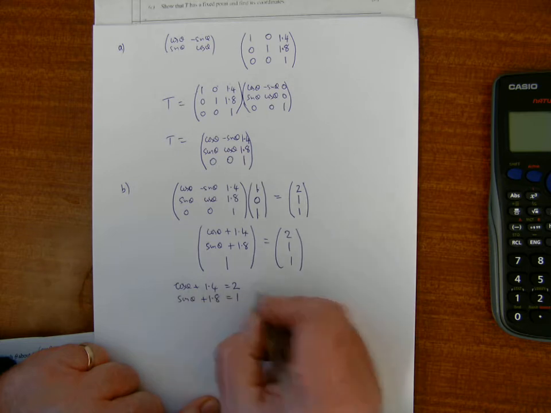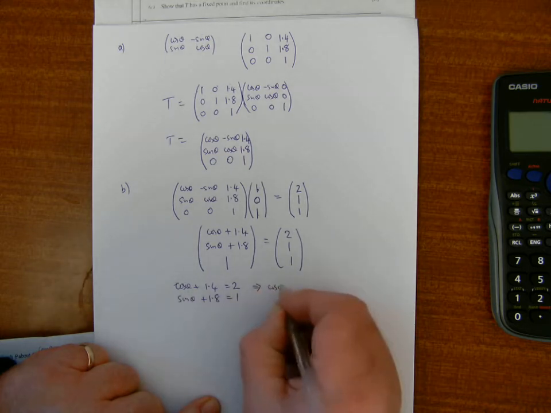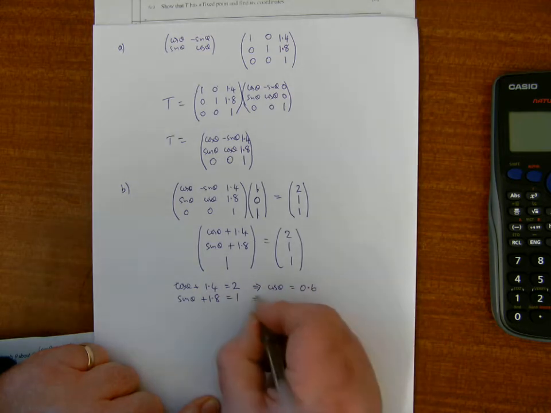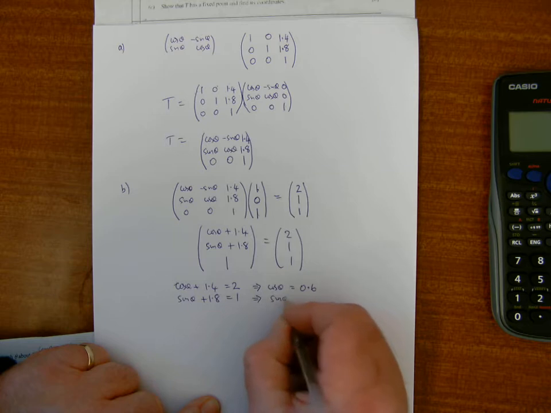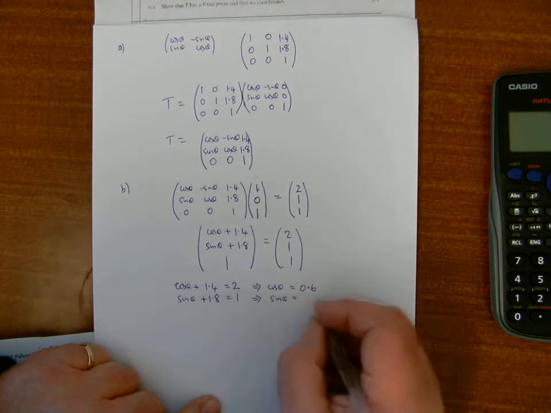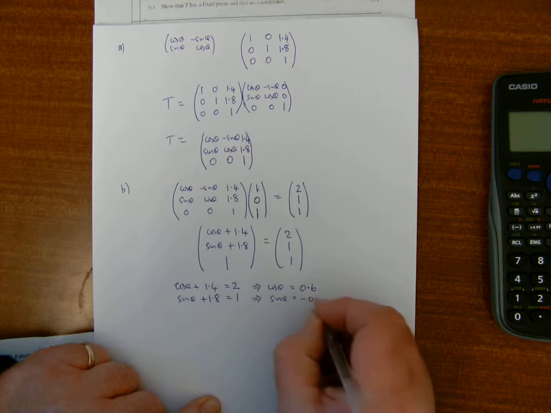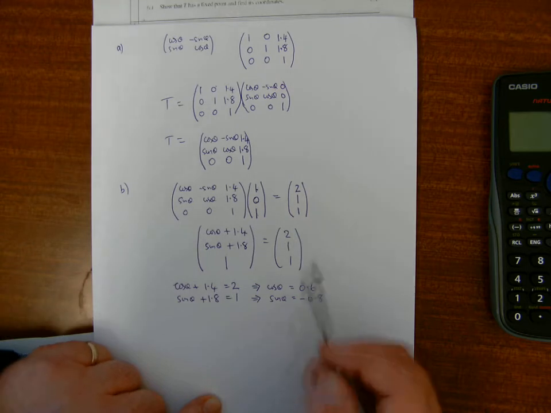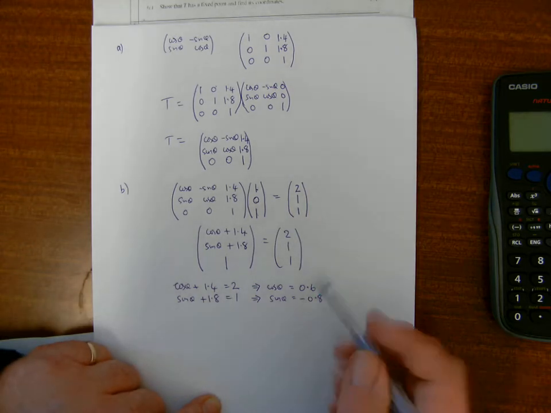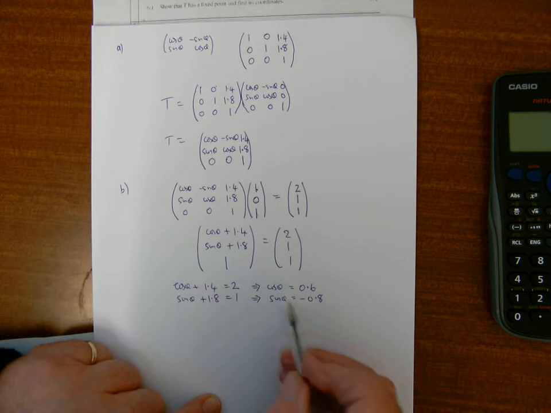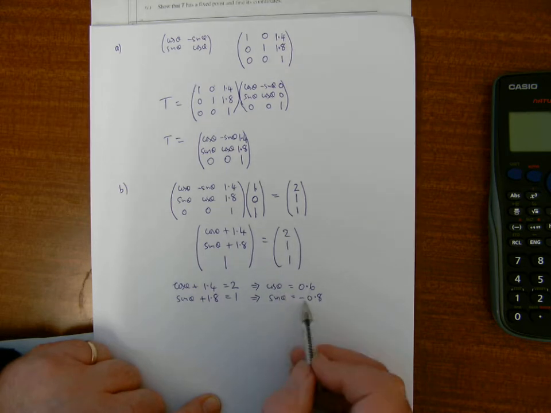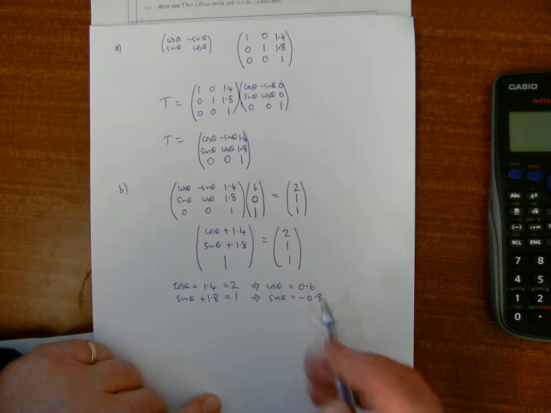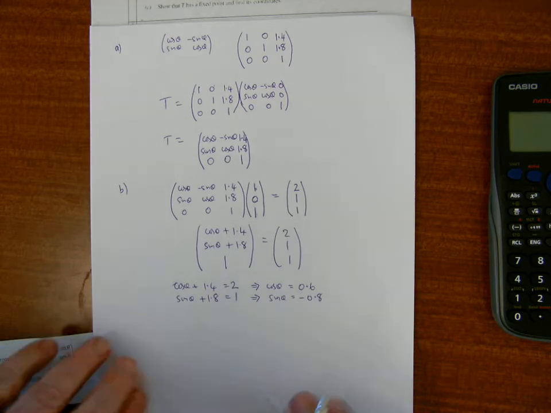I want theta. So the top one will give me the cos theta, taking the 1.4 over is 0.6, and the second one gives me sin theta equals, and take the 1.8 over, that's minus 0.8. Now then, remember this is a rotation, it could be any angle from 0 to 360, so I need to solve both of these equations, cos theta equals 0.6, sin theta equals minus 0.8. I'll have two answers for each of them, and the theta that I want is the theta that's going to be common to both answers.